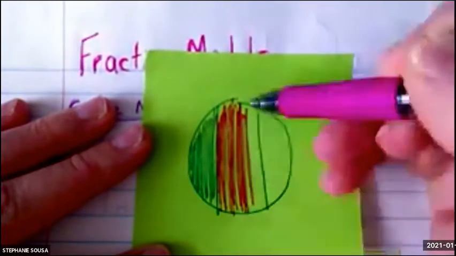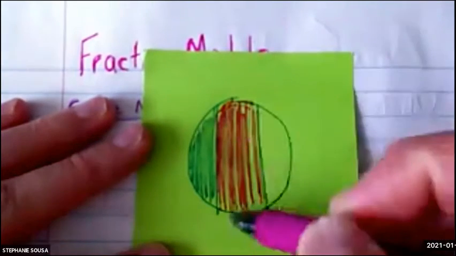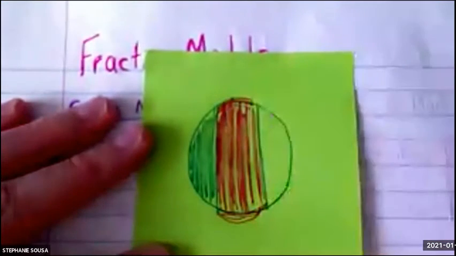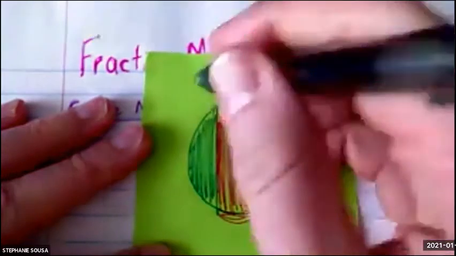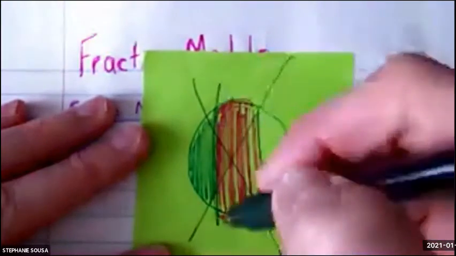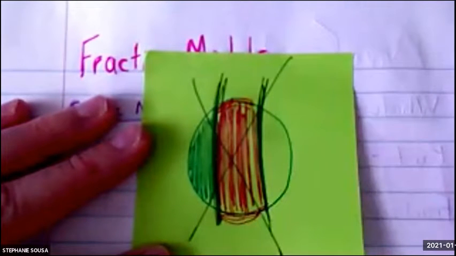Do you see how much more pizza the person who got the middle would get? Look at that. It's huge when you compare it to this tiny one. Okay, so this right here is wrong. This is not thirds. You cannot draw thirds on a circle by drawing straight lines. Okay, the pieces will not be equal. They will not be even. So this is how we draw thirds on a circle model.